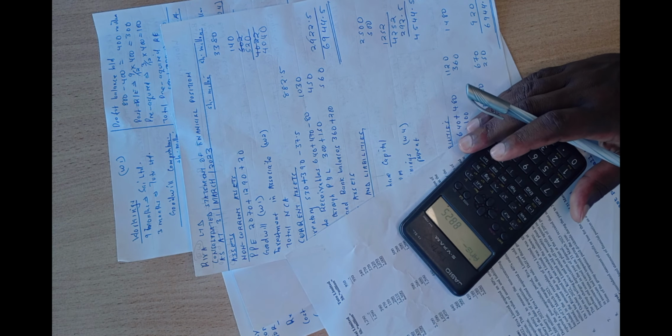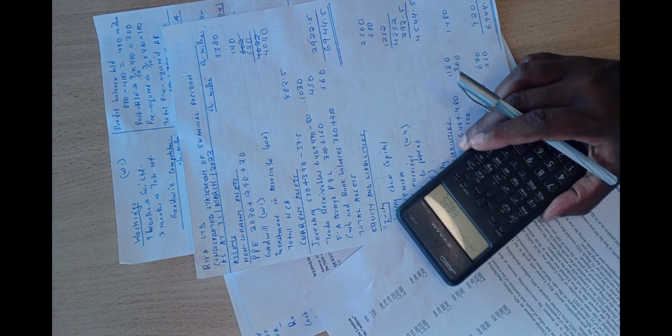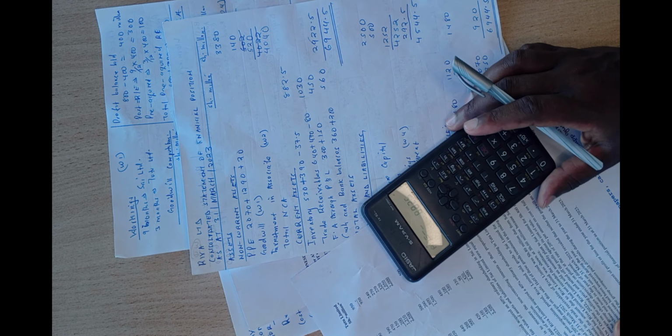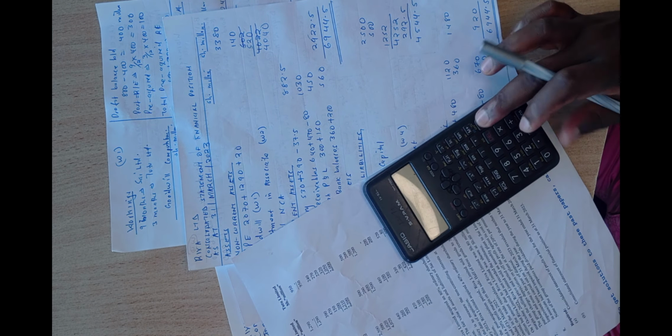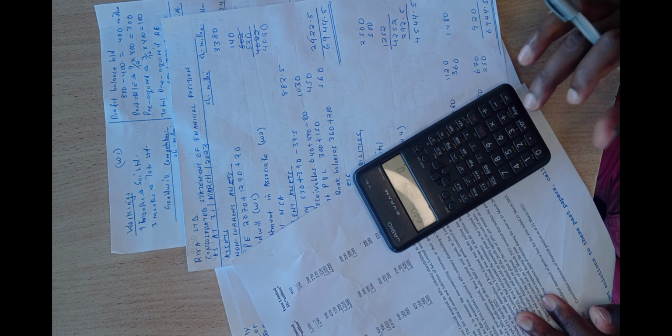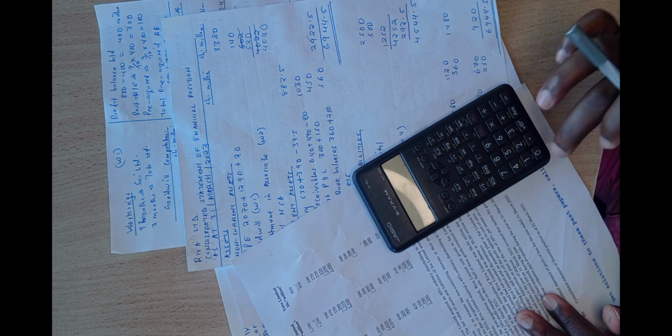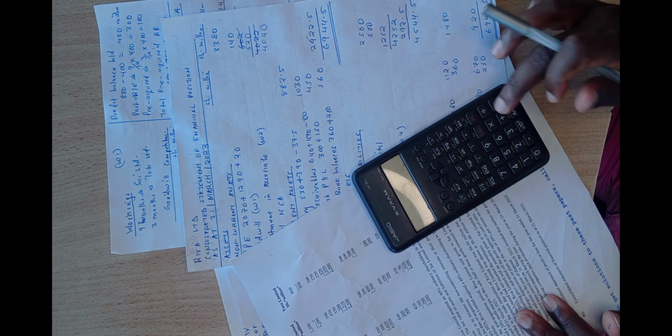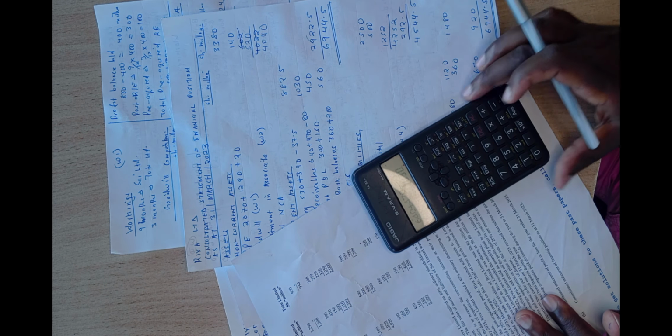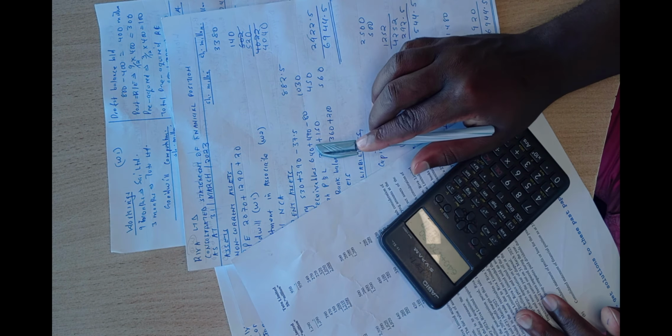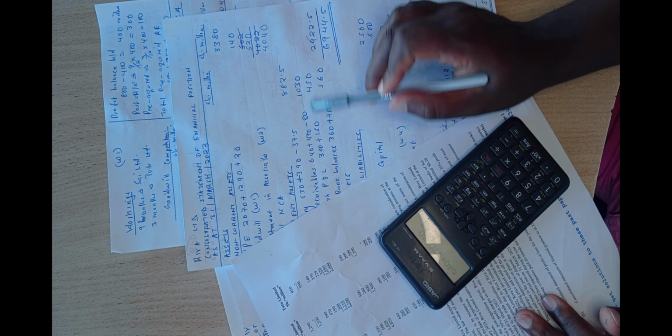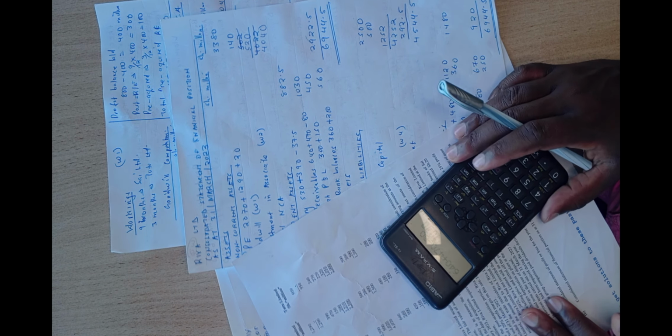Then trade receivables. There was also intercompany indebtedness, and we're going to eliminate it. 640 plus 470 minus 80, which was our intercompany indebtedness, I get 1030.